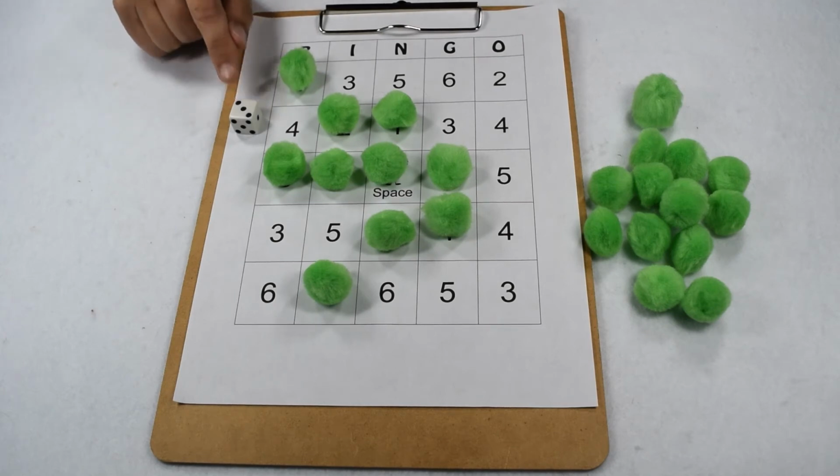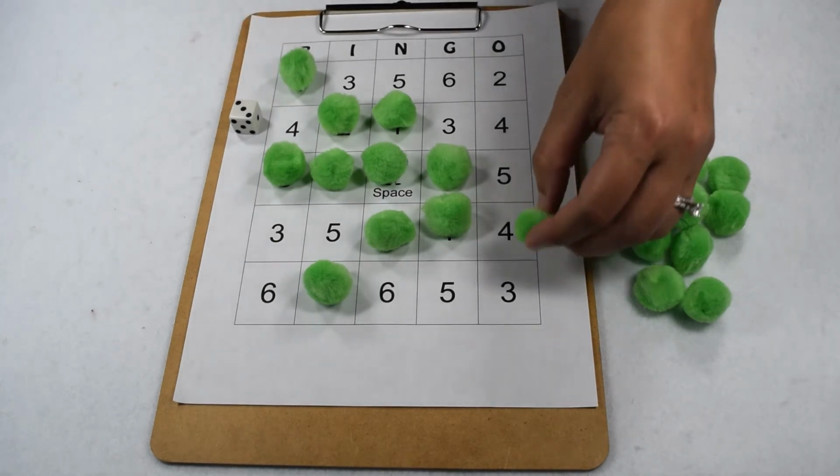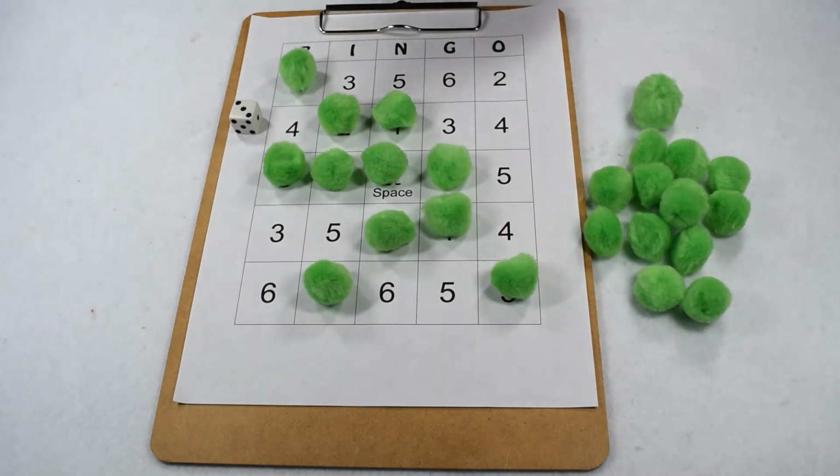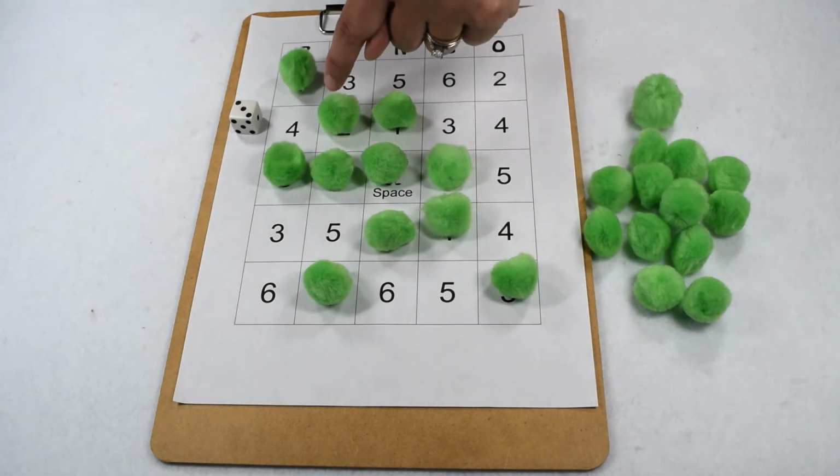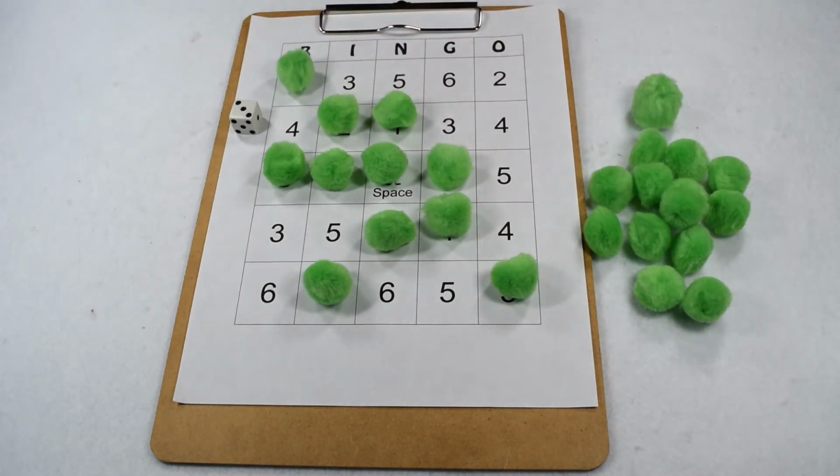The person rolling the dice just rolled a 3. This player notices that if they take the 3 down in the corner, they win because they can have 1, 2, 3, 4, 5 in a row on a diagonal, so they have a bingo.